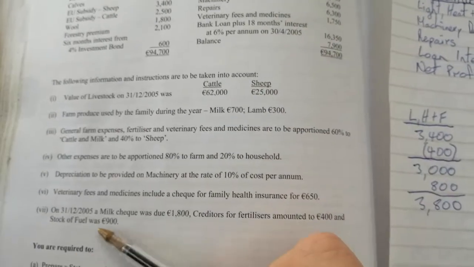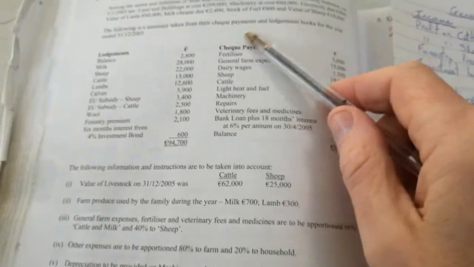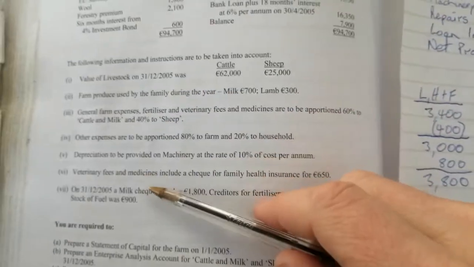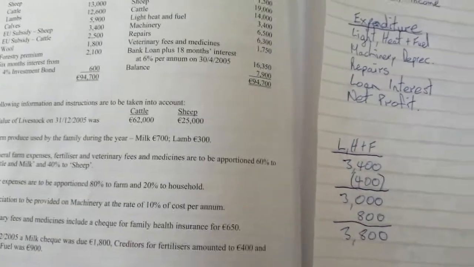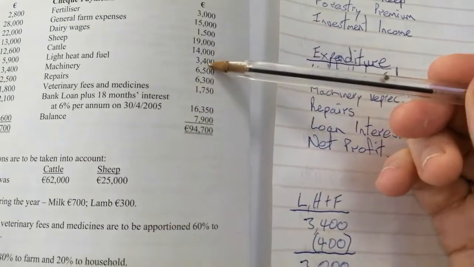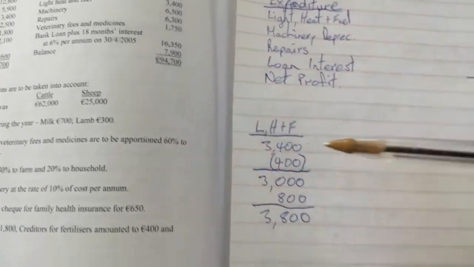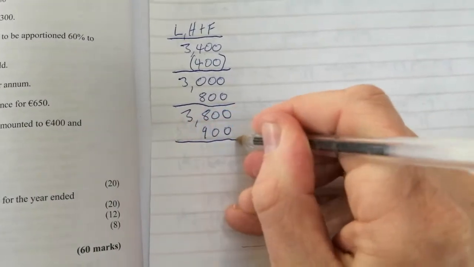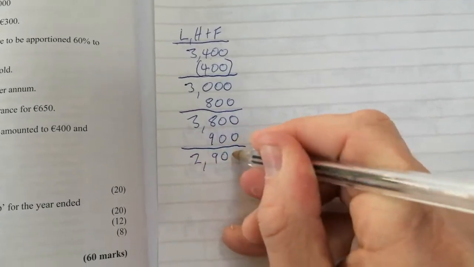Lastly, there is a stock of fuel left over at the end of the year. So this stock of fuel, you assume you used up that stock during the year that you had at the start. And this stock of 900 was fuel that you bought during the year, but you haven't used yet. So what you're going to do with that is, assuming that you bought it out of this money that you paid for light, heat and fuel, but you're not using it this year, it's left over, it's for next year, so you're going to subtract that 900 euros from here. Subtracting that gives us 2,900.